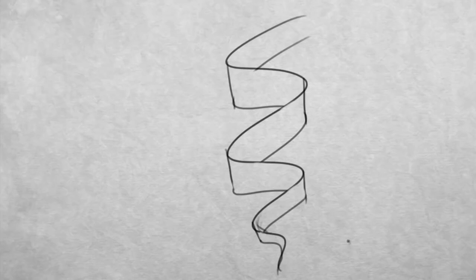So that's kind of how I think of the hair, but it tends to have more volume. So, because this is very thin, to add more volume, instead of just having a straight line here, you can curve that a bit.